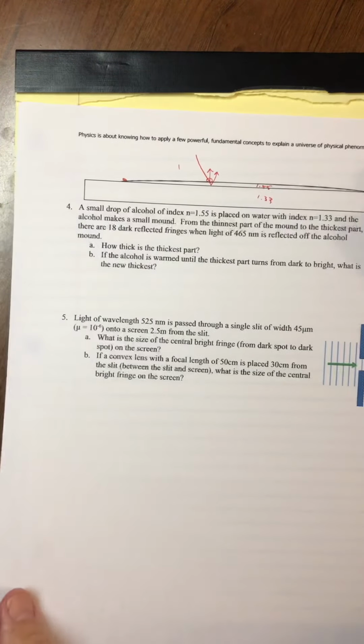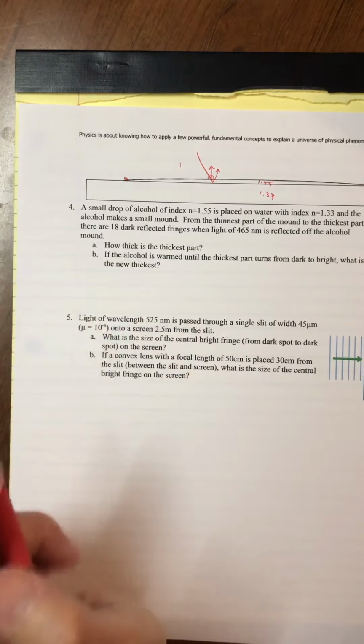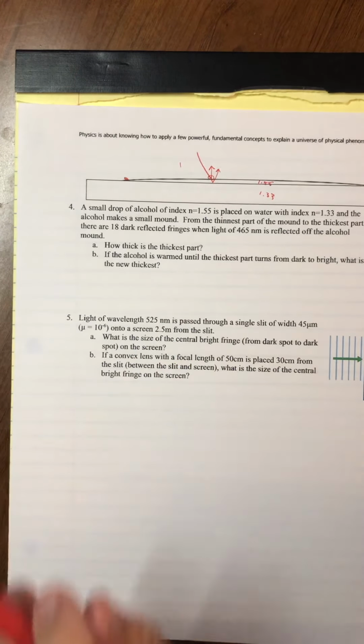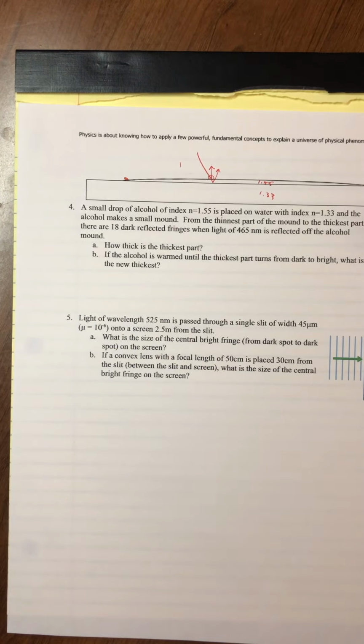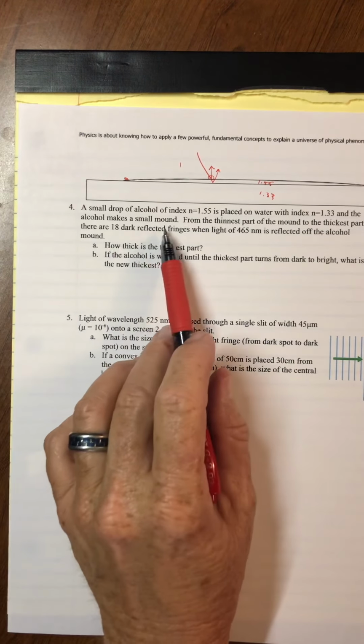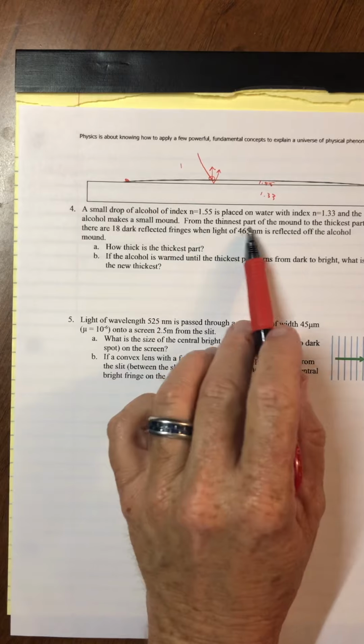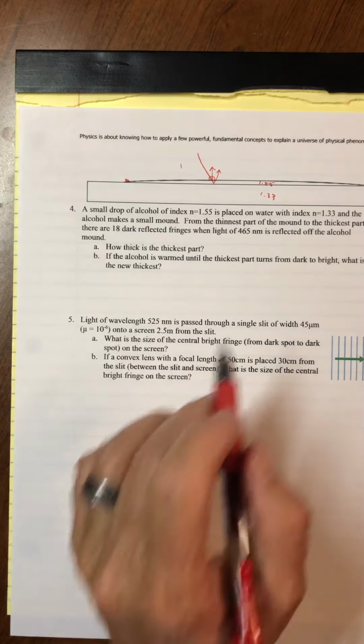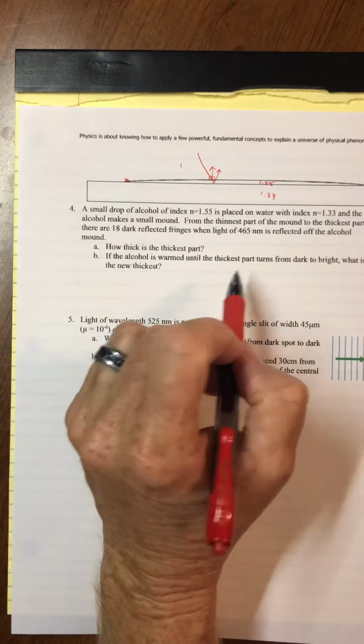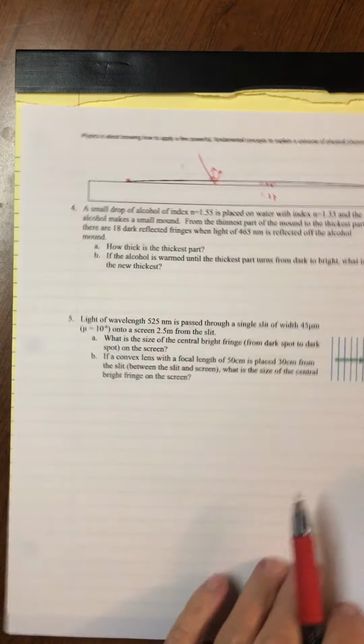All right. So next page here. Number 4, some interference. We have a small drop of alcohol, which has index 1.55. It's placed on top of water, which has an index of 1.33, and the alcohol makes a small mound from the thickest to the thinnest part. I was doodling in my own mind earlier and trying to draw the two reflections. So if this is the alcohol mound here, here's water, 1.33.